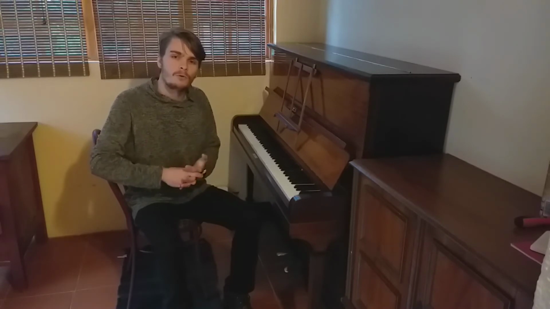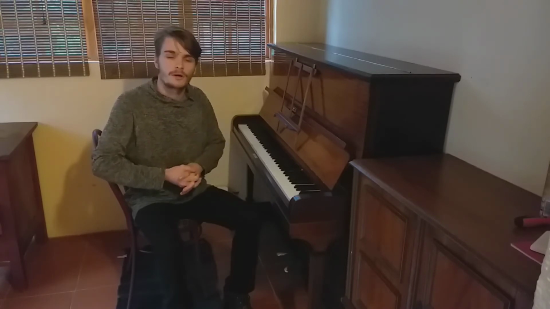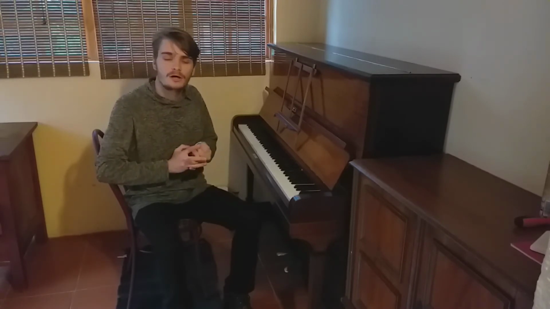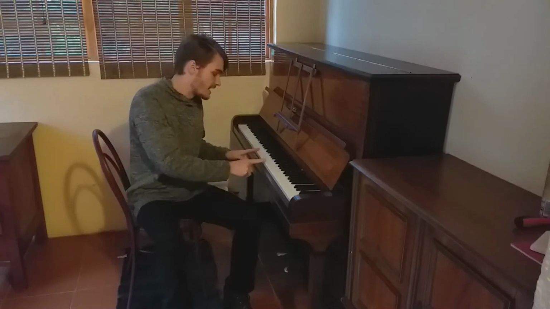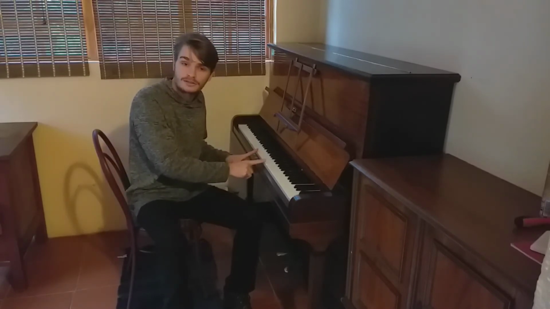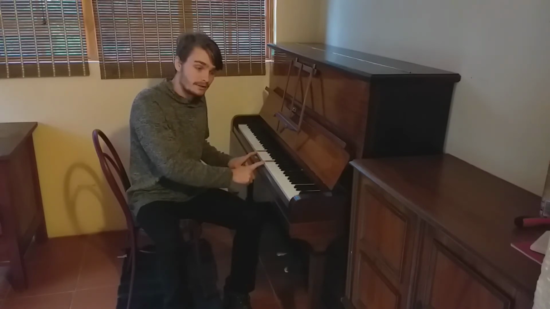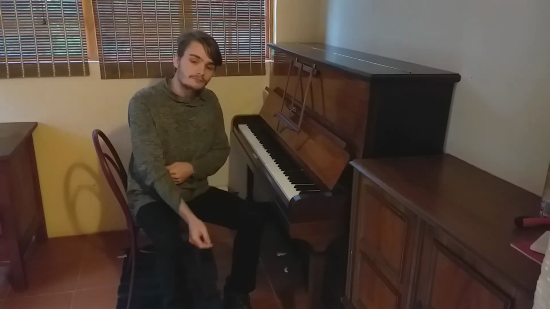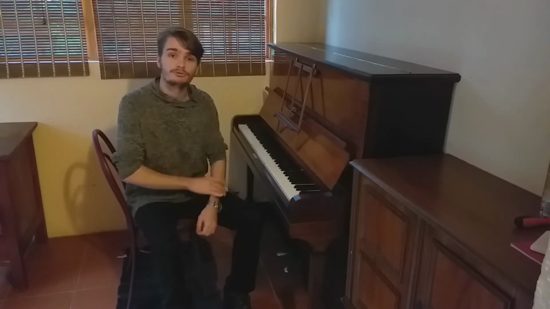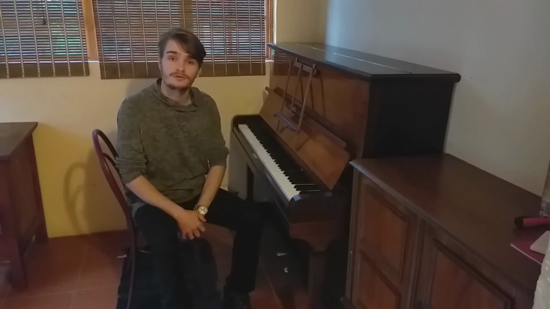Let's talk some more about octaves. What are octaves? Octaves are when we have an interval of 8 notes, hence the word octave. We go from C to C. Okay? Now, a lot of people struggle to play octaves at first.